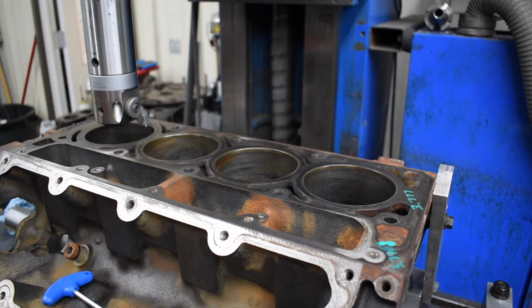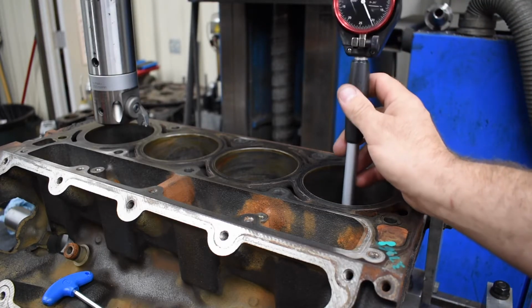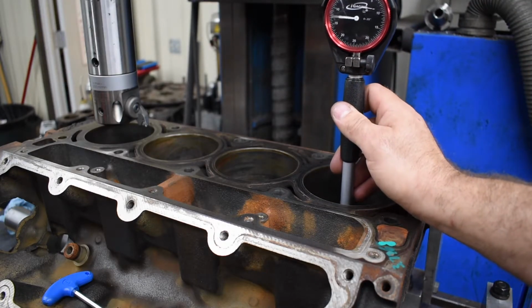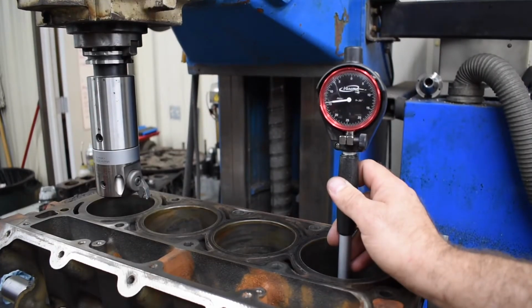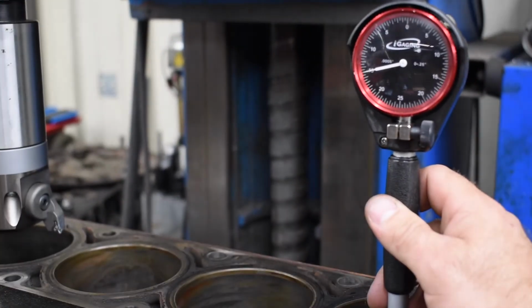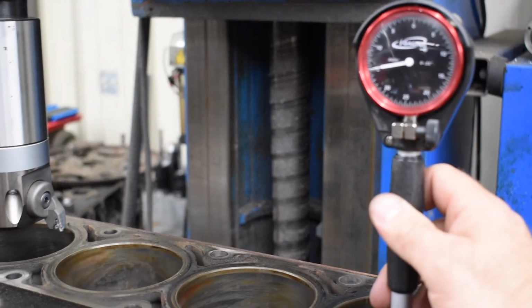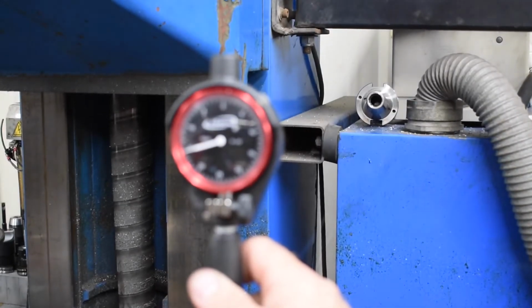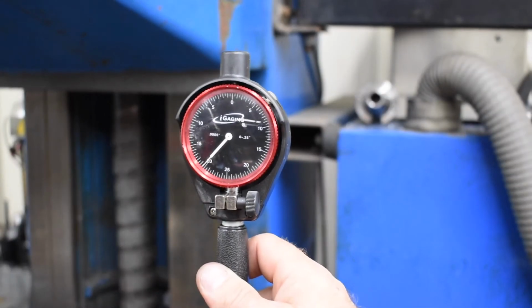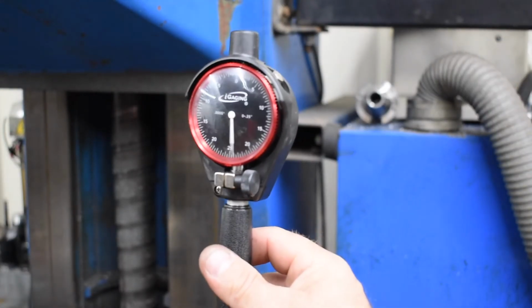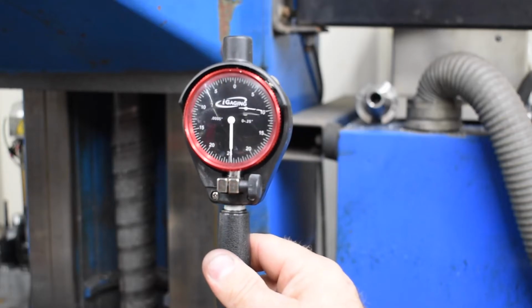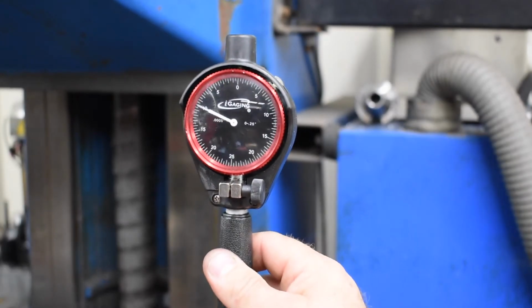So I'm going to take the dial bore gauge, lower it down to the bottom there, raise this up. All right, so here we are at the bottom of the cylinder. This is the bottom of the piston travel. Try and get the glare off the screen.